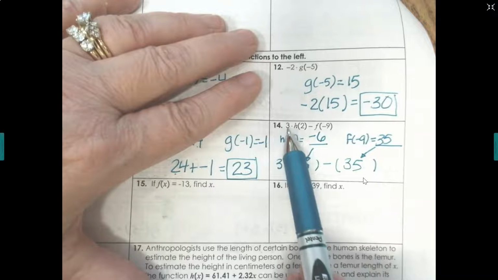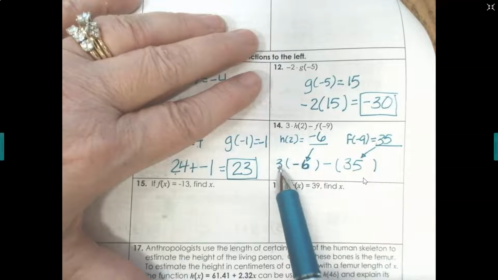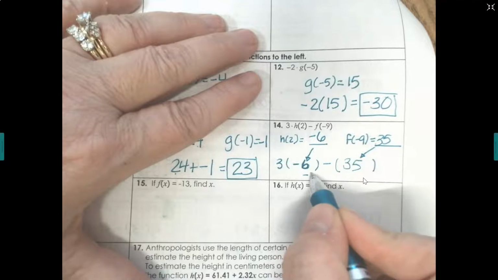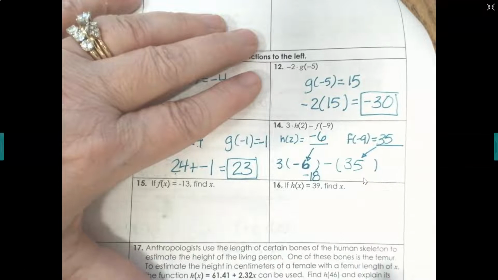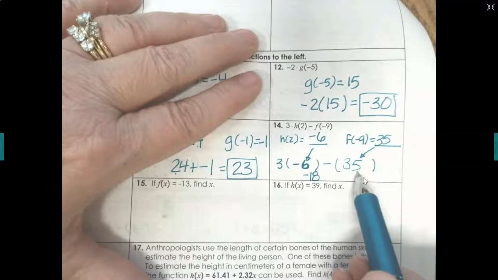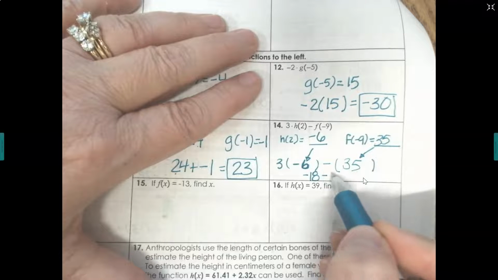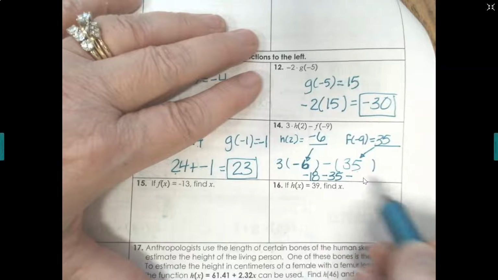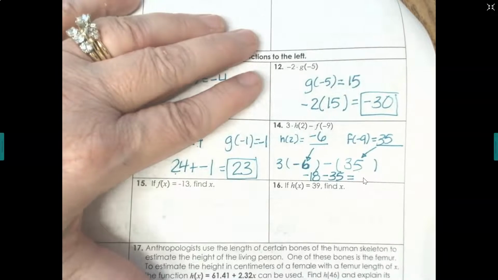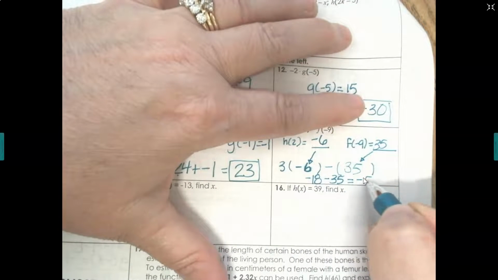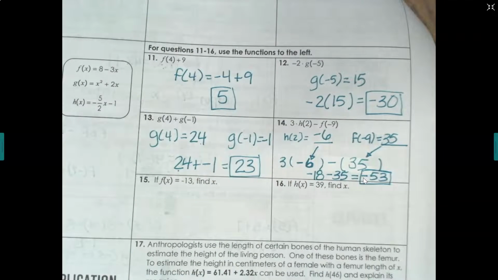Okay, now look what it says. It says 3 times whatever h of 2 is. So 3 times negative 6 is negative 18. Minus whatever f of negative 9 is, which is 35. So negative 18 minus 35 equals negative 53. All right, those are probably as complicated as they're going to get.